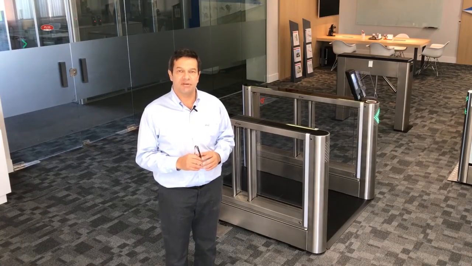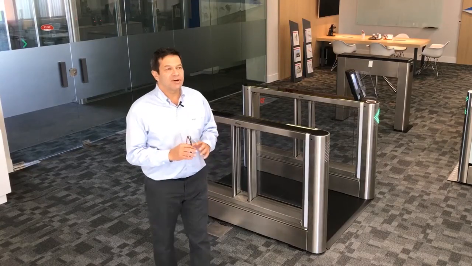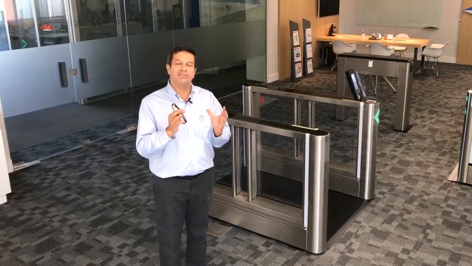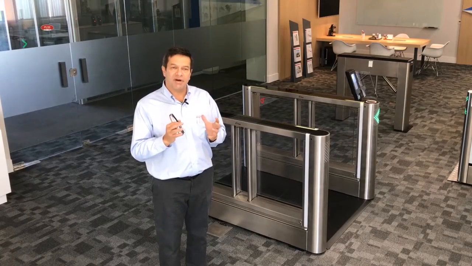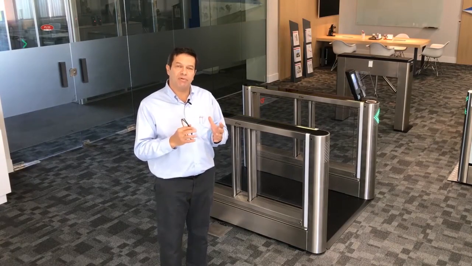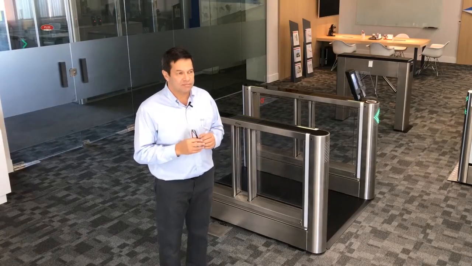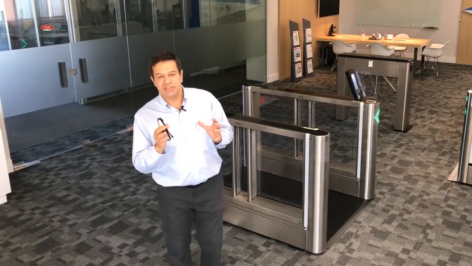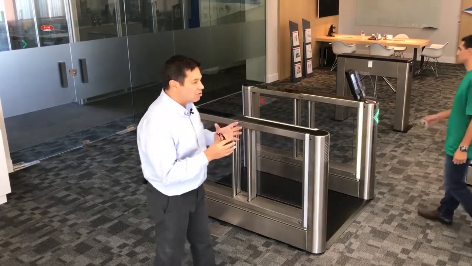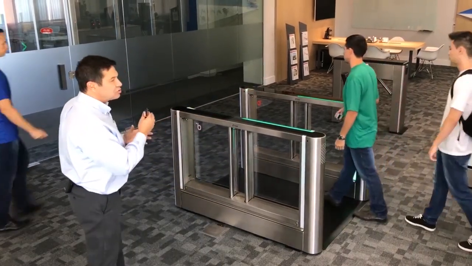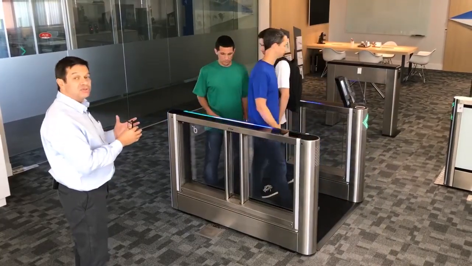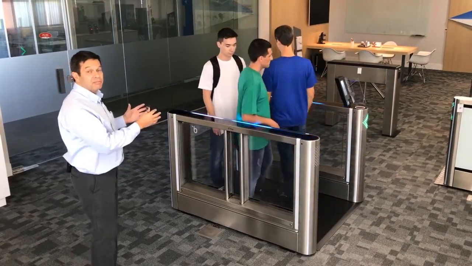So the overhead sensor allows us to create a whole new means of identifying and controlling how people go through the gate. The higher level of tracking precision allows us to follow within the gated area 2, 3, 4, even 5 simultaneous users, as you can see here.